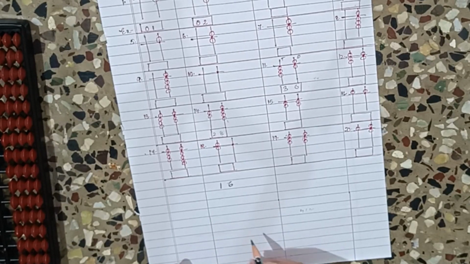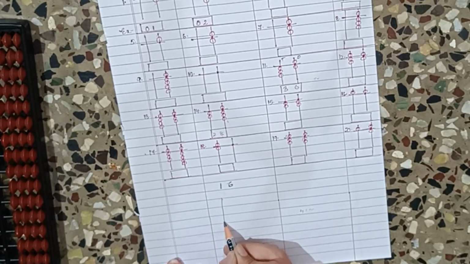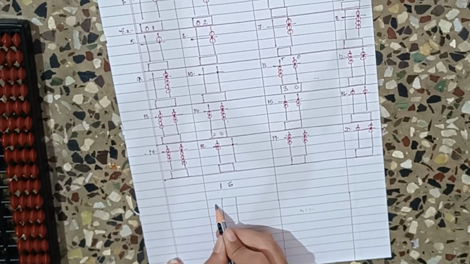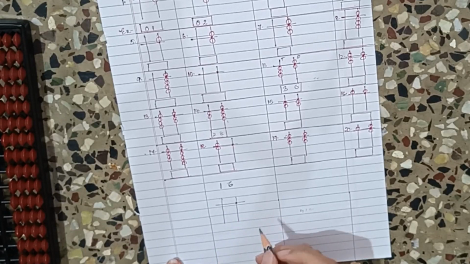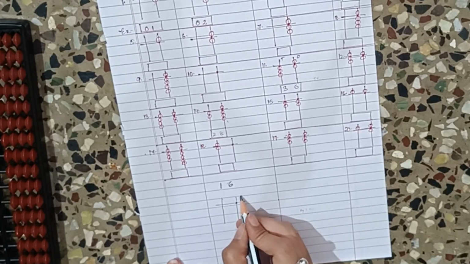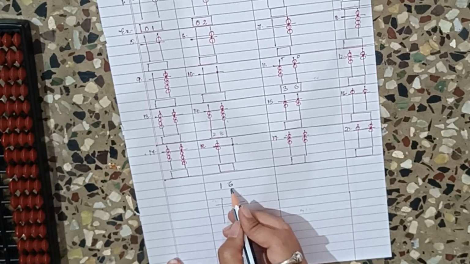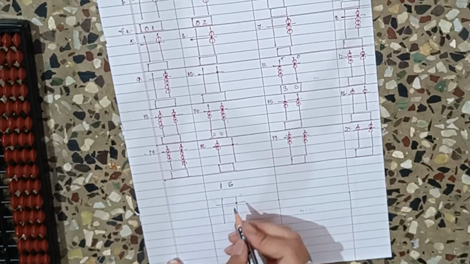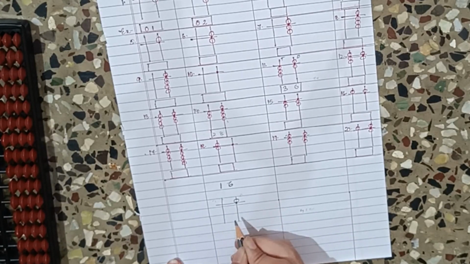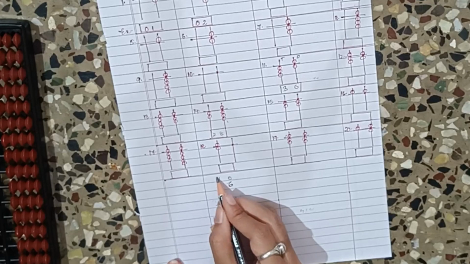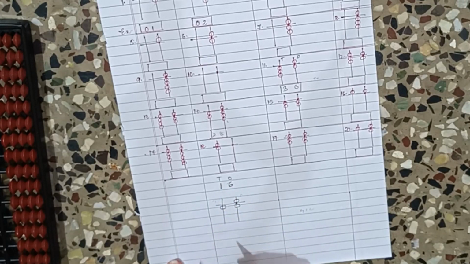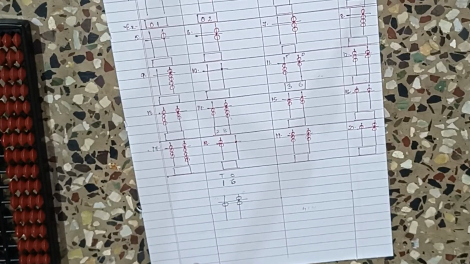So this is 16, and for 16 again draw an abacus tool, and this is your units place. Just think in your mind that this is ones and this is tens, and you need to make 6 first. 6 means one upper bead 5 and one lower bead 6, and 1 is in the tens place. So in tens place make 1. So this is your 16. Like that, we'll make many things.